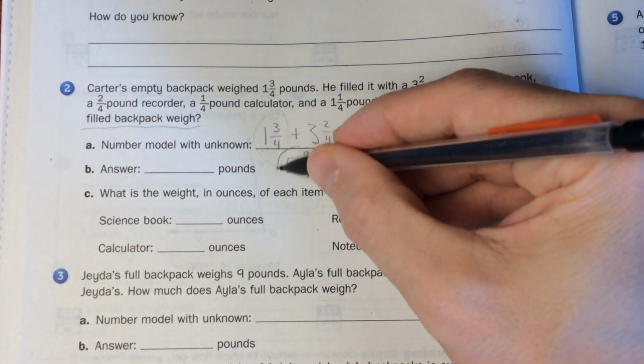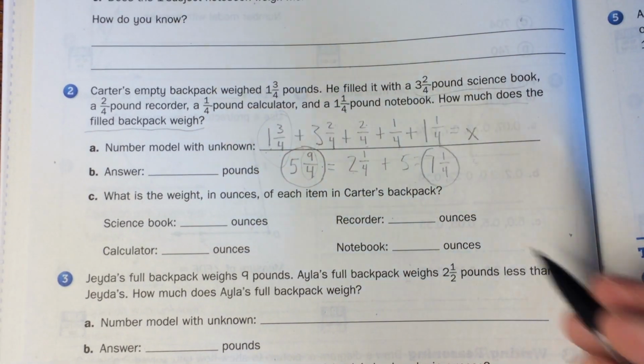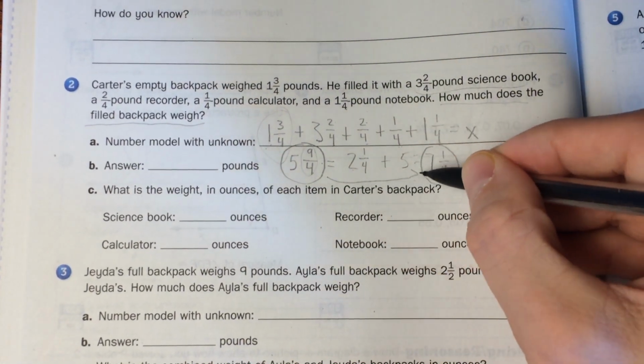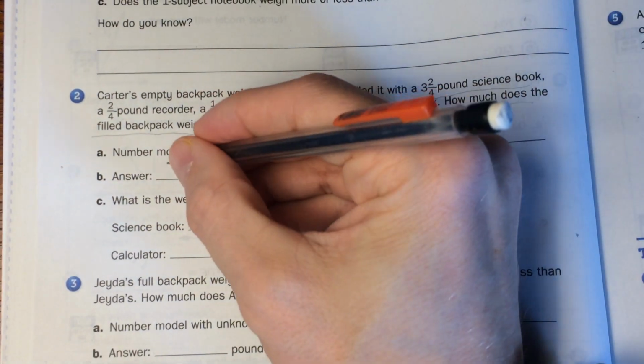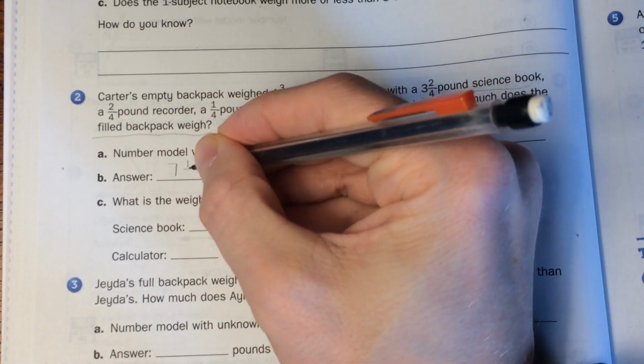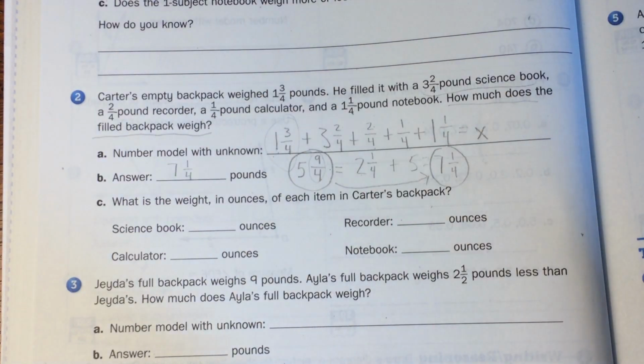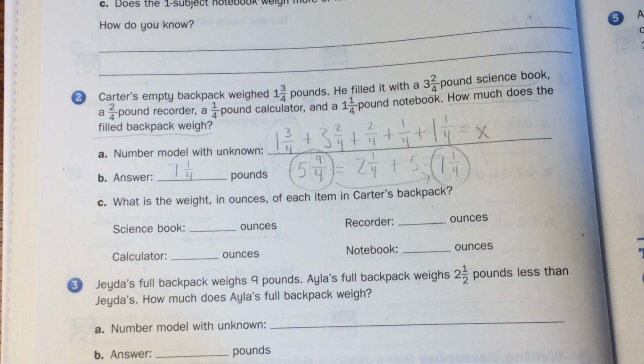So if you want to stay here with 5 9/4, that's the same thing as 7 1/4, but you might be able to tell right now that 7 1/4 looks a little cleaner. It makes a little more sense. If you have those extra wholes, you may as well count them.